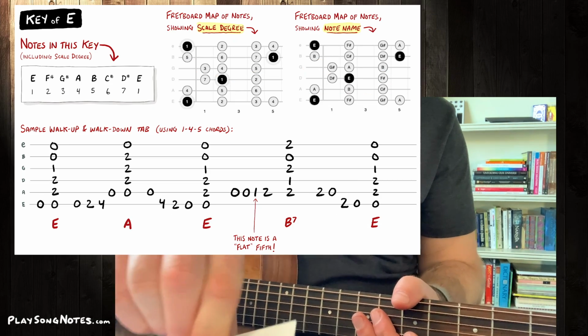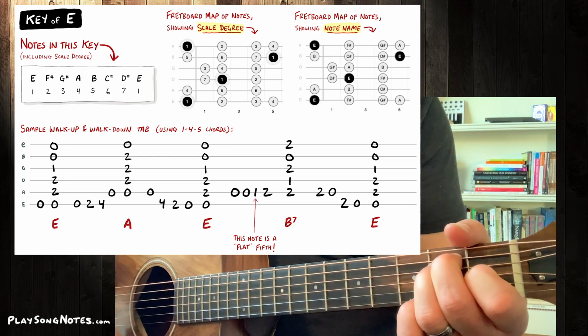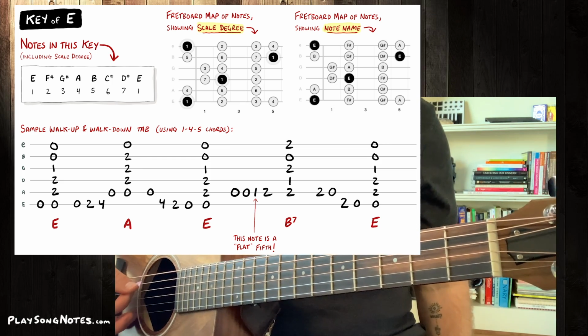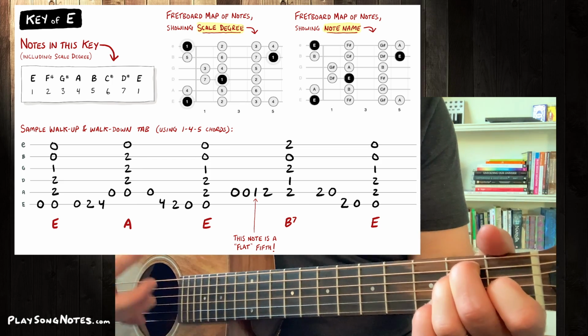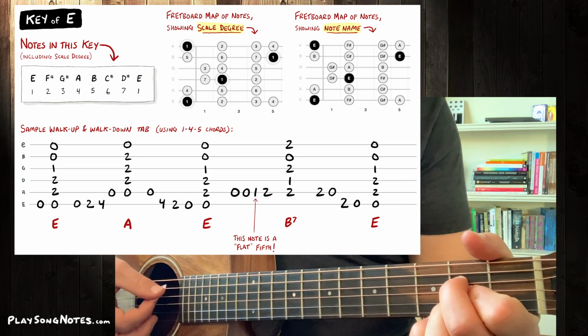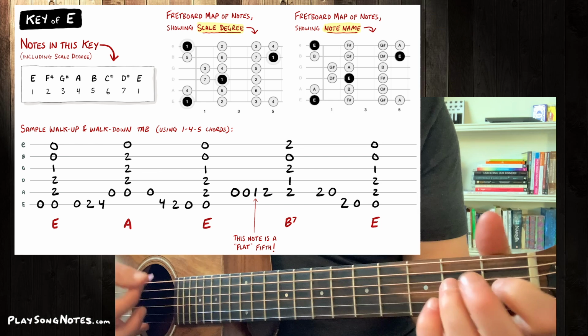And then lastly, we have this key of E. Now here, we have the notes in the scale. This one is the low E string, open. That's gonna be your E note, okay? Open, strum, 1, 1, 2, 3, 4, 4, 3, 2, 1.